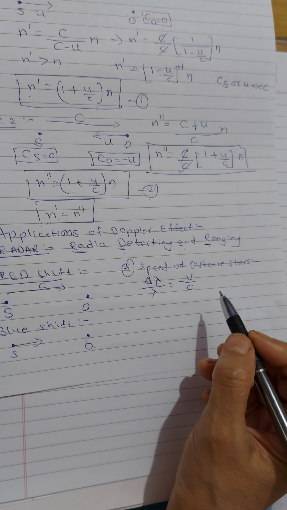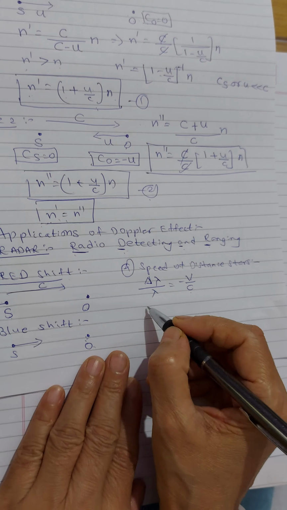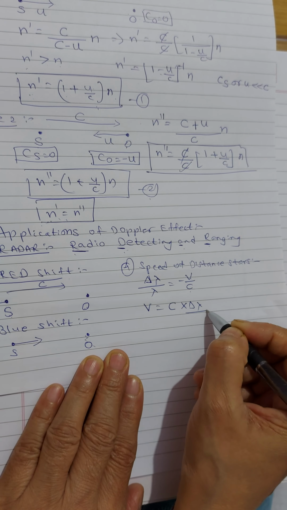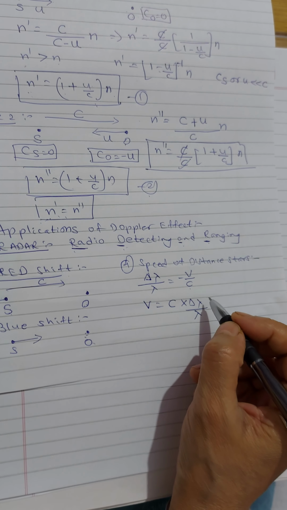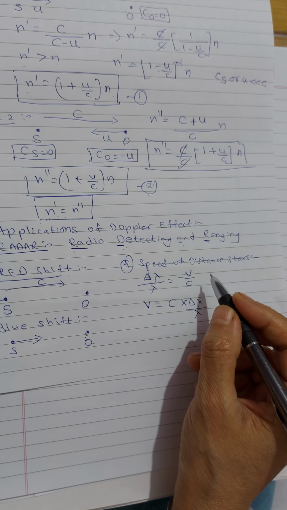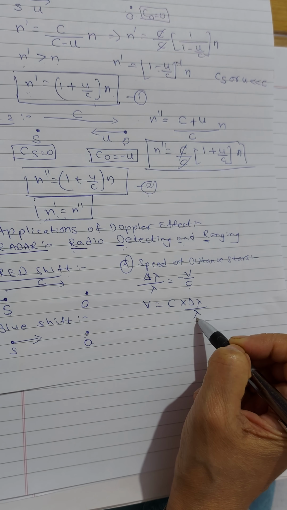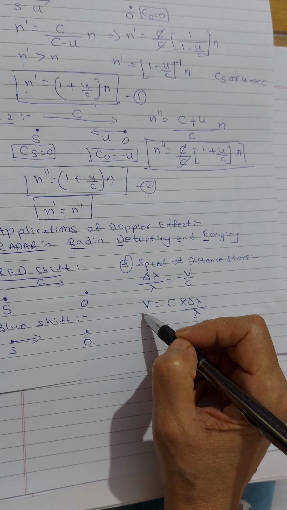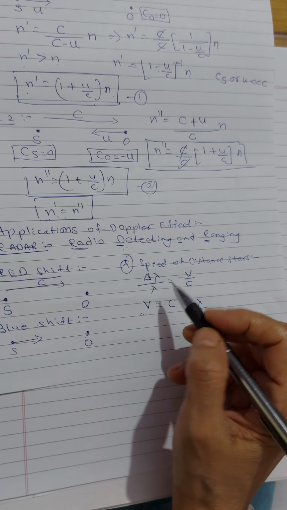This variable v is counted as positive if the velocity is one of recession and negative if it is one of approach. If you solve this equation for the velocity, we get v is equal to c into delta lambda by lambda. So we can use the Doppler effect equation to calculate the radial velocity of an object. If you know three things: the speed of light, the original wavelength, and the difference in wavelength, then it is not difficult to find the value of relative speed. This is my fourth application.